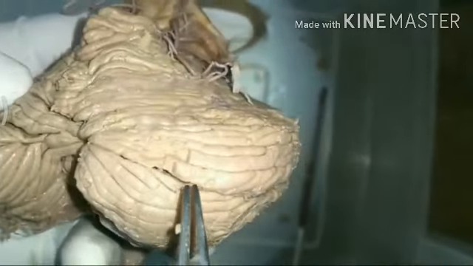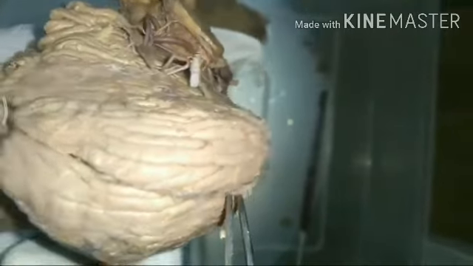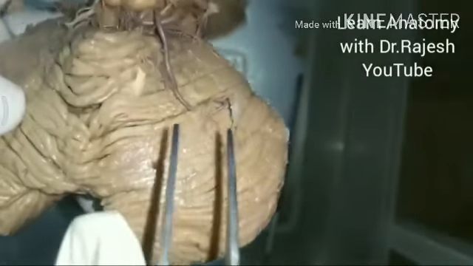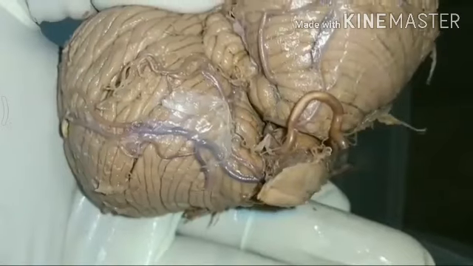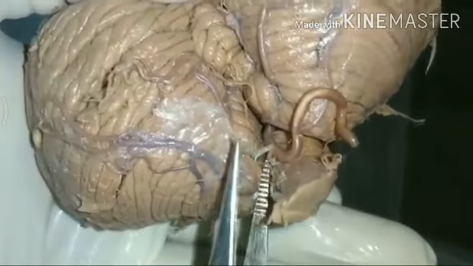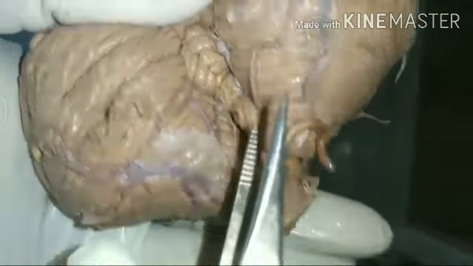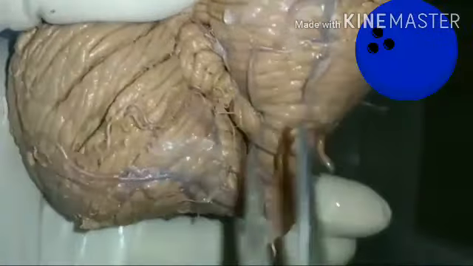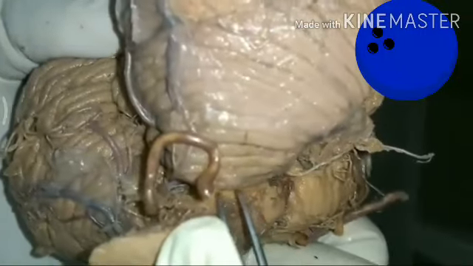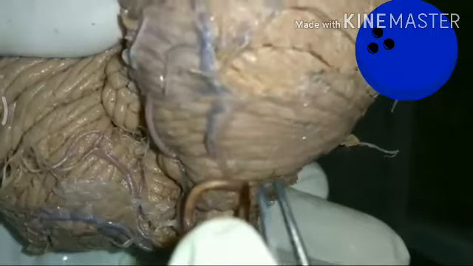Next, the horizontal fissure, which separates the superior surface from the inferior surface. Then the third fissure is called the posterolateral fissure, which separates the cerebellum from the flocculonodular lobe. But in this specimen, we can't identify the flocculonodular lobe because it is absent in this specimen.